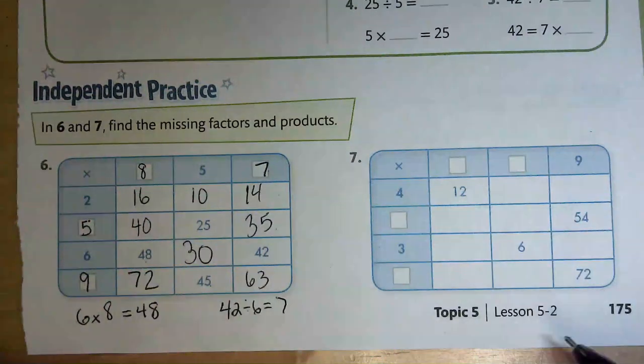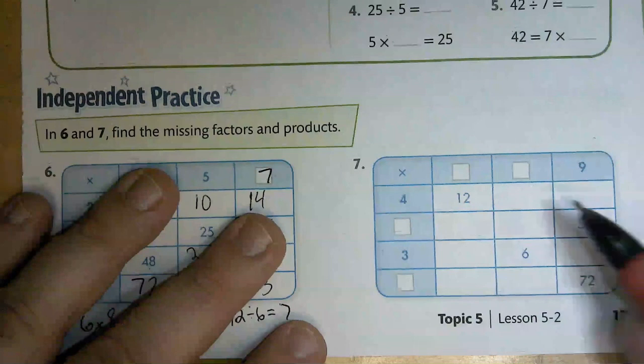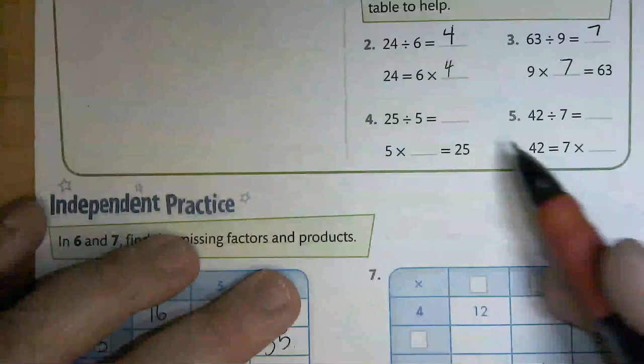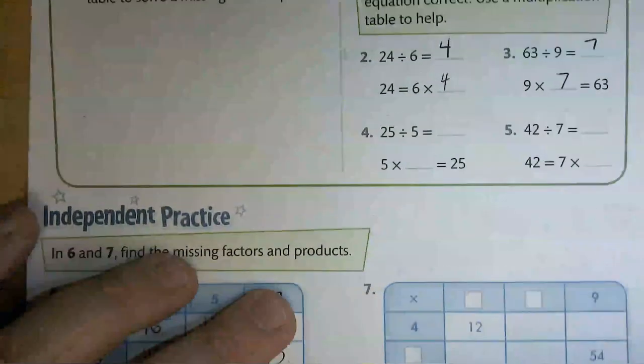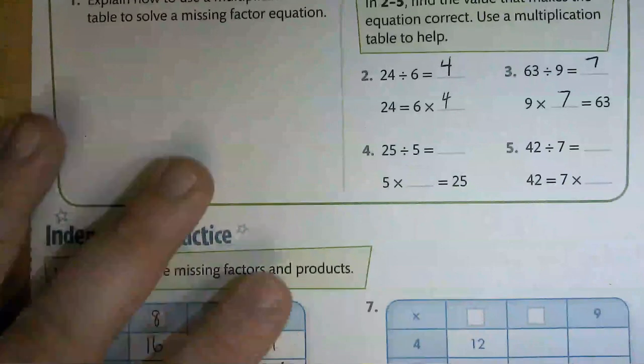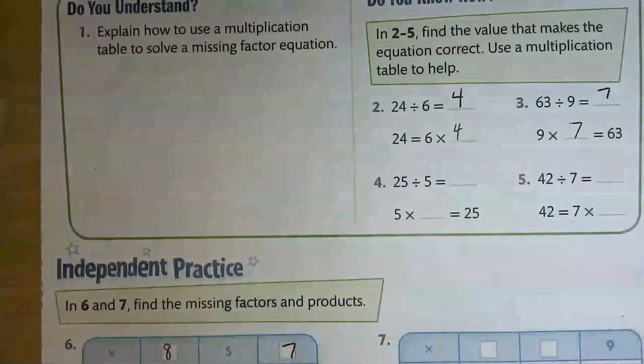Ask yourself, what information do you know? What information do you need to know? All right. And solve step by step. You also have a couple more problems up here that you can use your multiplication table to help you out with. But that is all that we're going to go through on today's video.